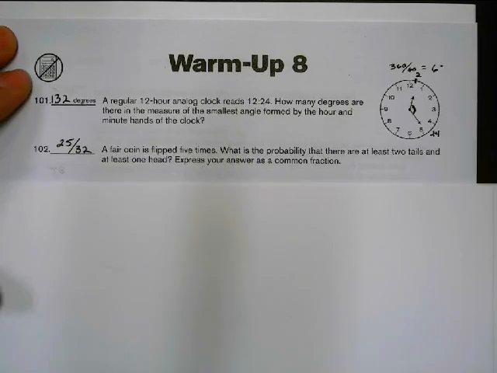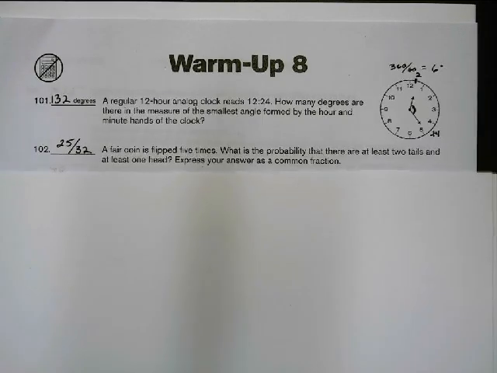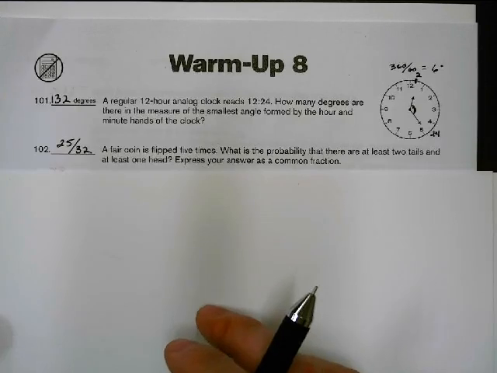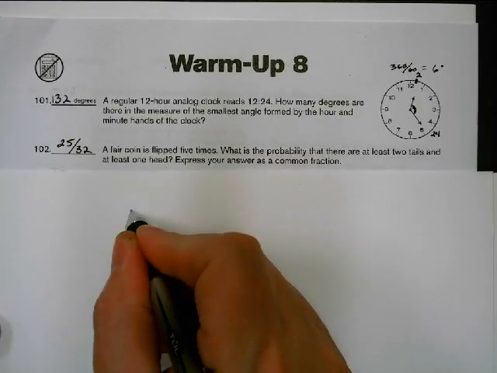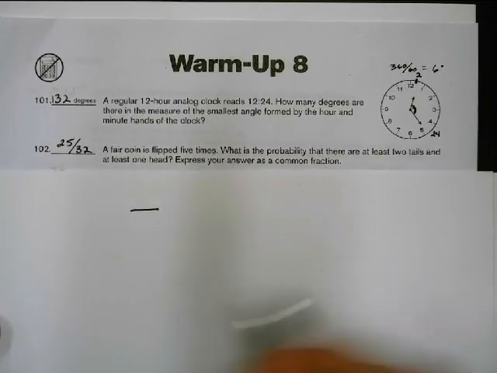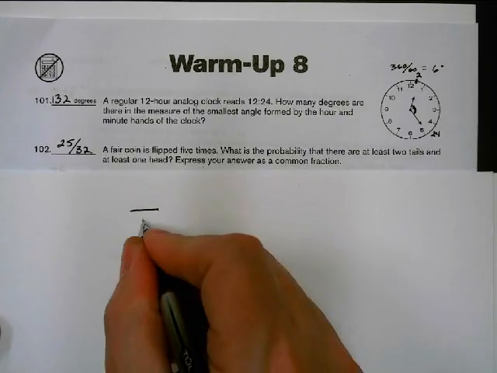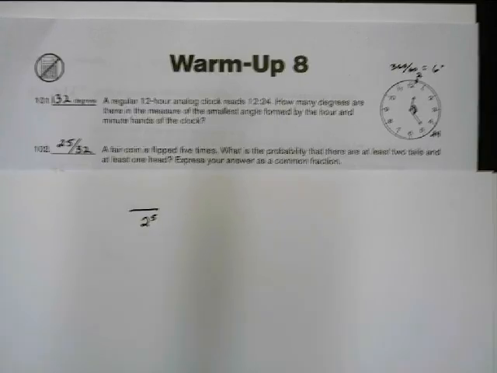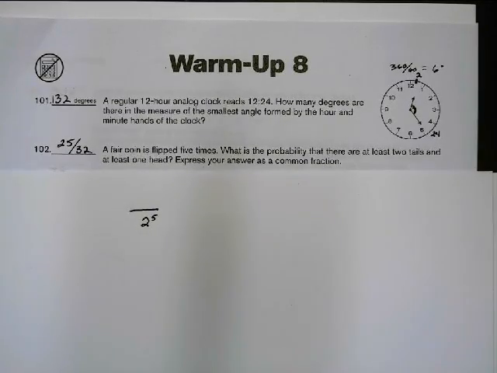A fair coin is flipped 5 times. What is the probability that there are at least 2 tails and at least 1 head? Okay, so I know that the total possibilities would be 2 to the 5th power, because I can either get a head or a tail, and then each one's going to split off and make 2 more possibilities.